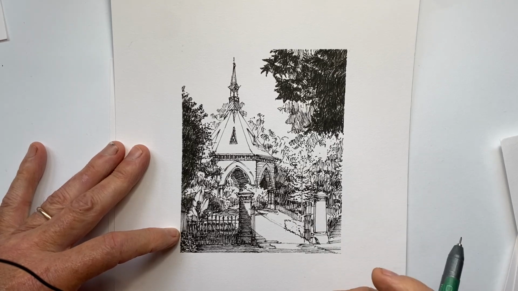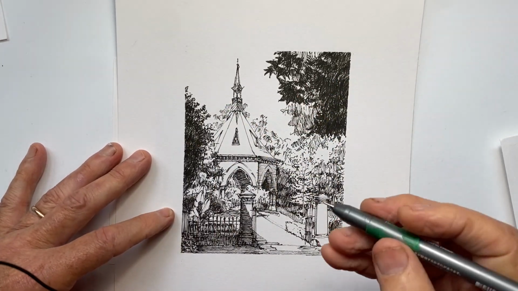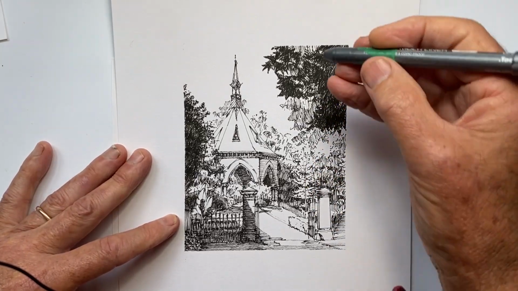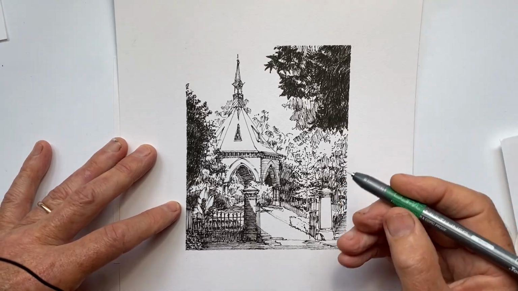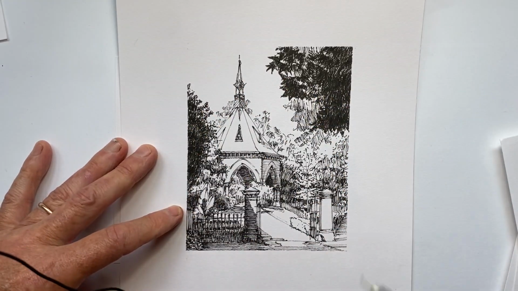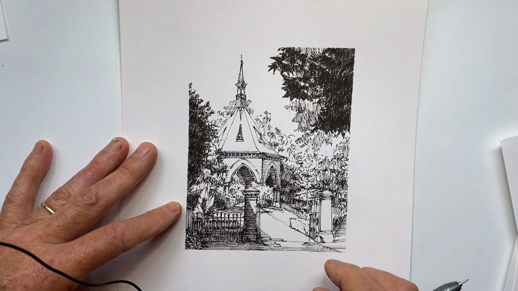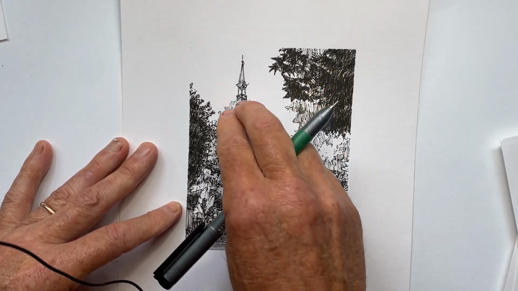But contrast is not just with value, with lights and darks, it's also with our line direction. Foliage gives us wonderful opportunity to have line directions in virtually any direction that we want, that will create contrast. But we also get strong contrast between architecture and foliage.